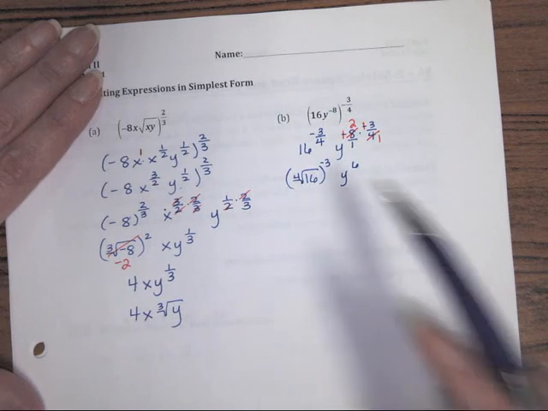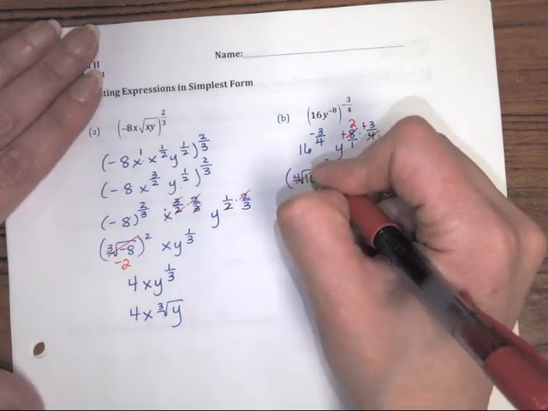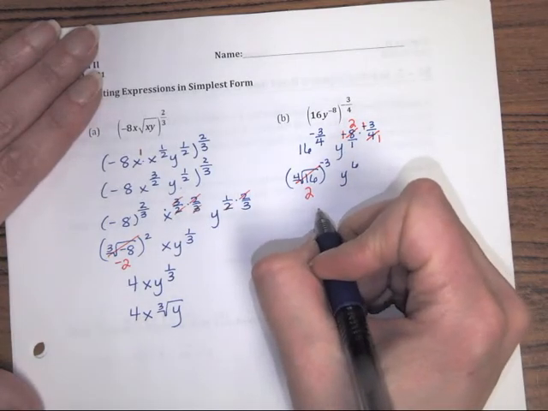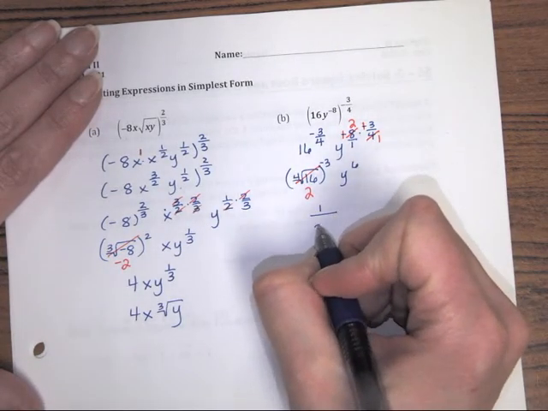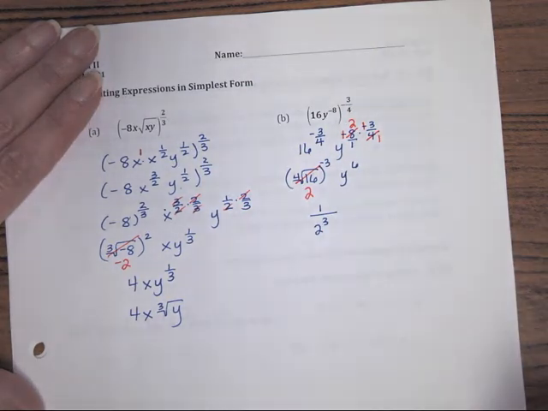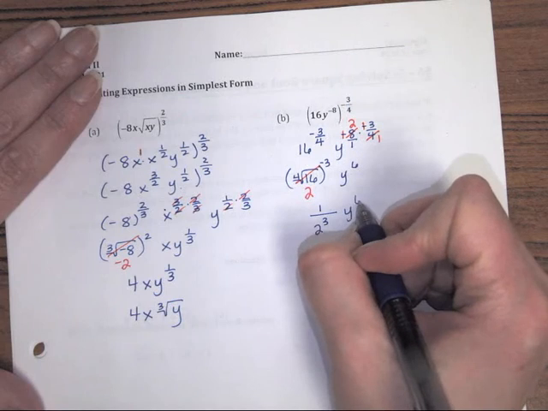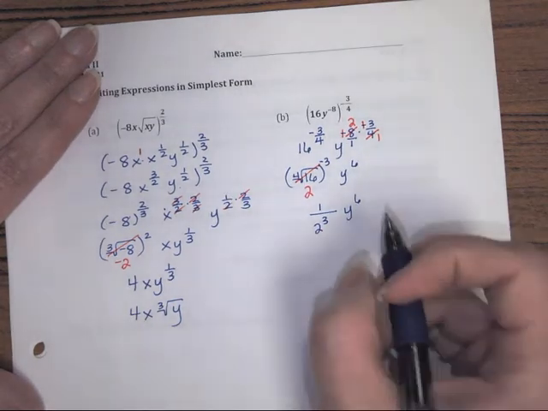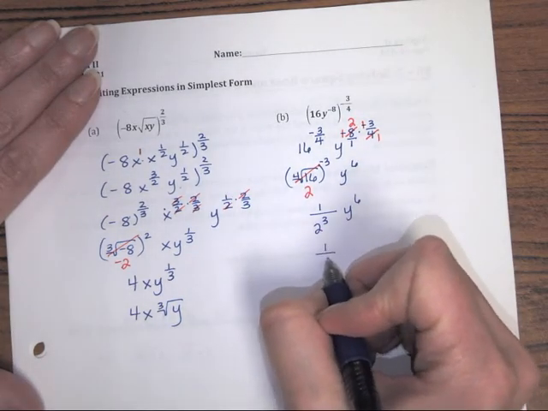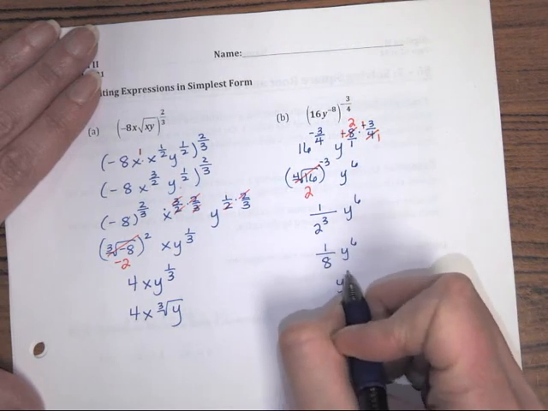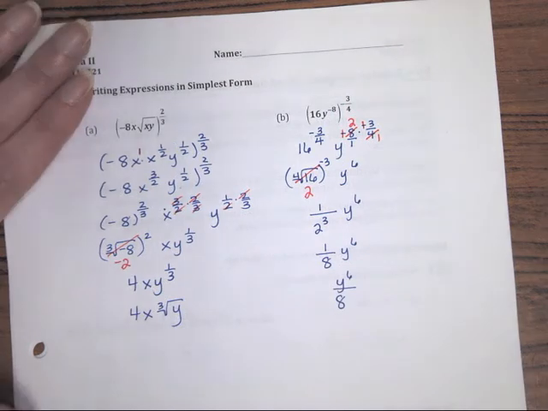Okay. The 4th root of 16 is 2. 2 to the negative 1/3 power is the same as 1 over 2 to the 3rd power. Fair enough? Okay. And then I have y to the 6th. 2 to the 3rd power is 8. So I can write this as 1/8 y to the 6th or as y to the 6th over 8.